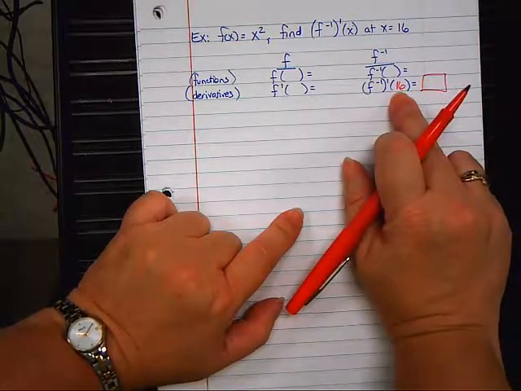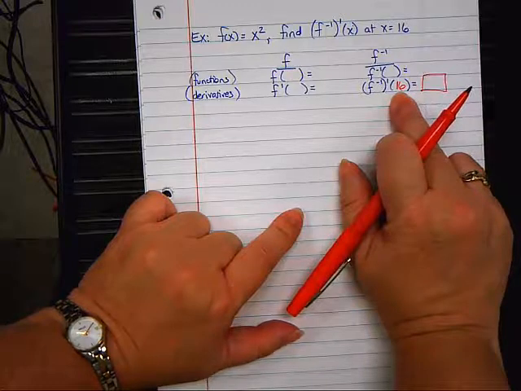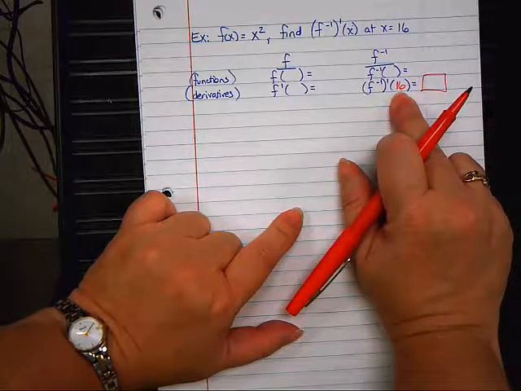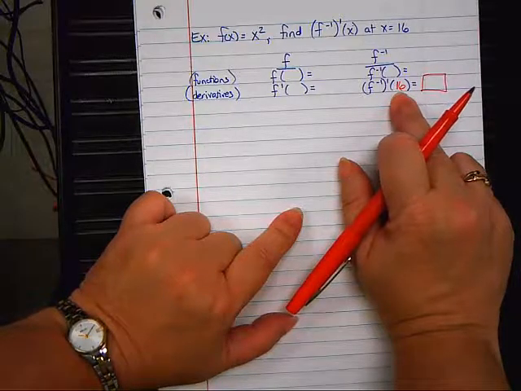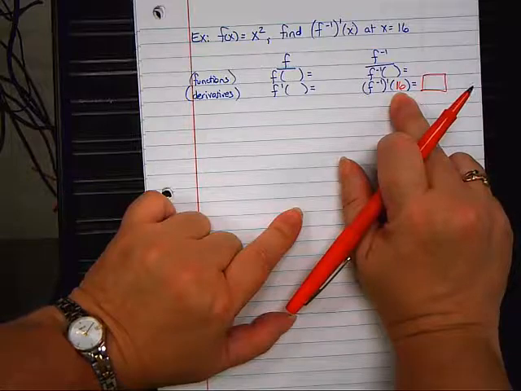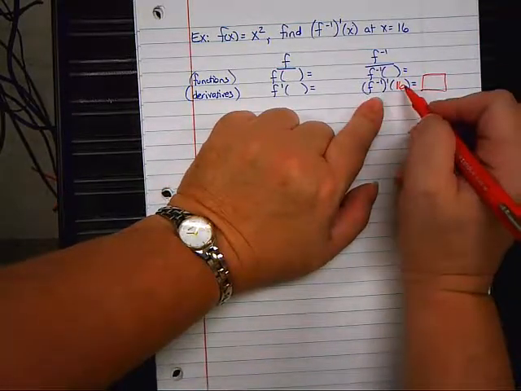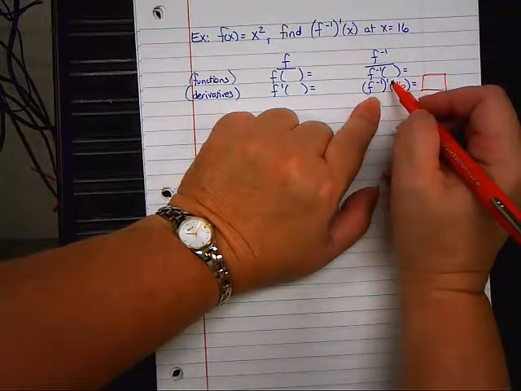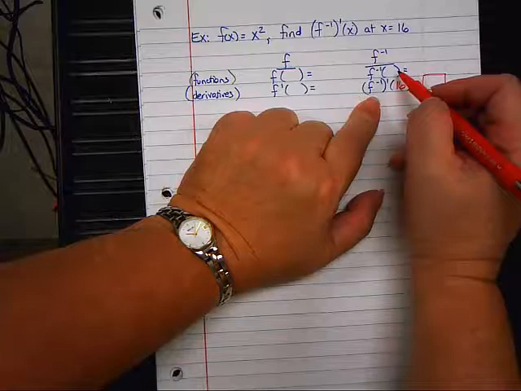Now this 16, is it an x value or a y value for the inverse? Listen to my question again. Is this an x value or a y value for the inverse? It's an x value because it's in the parentheses, right? Okay, so if it is an x value for the inverse's derivative, would it also be an x value for the inverse?